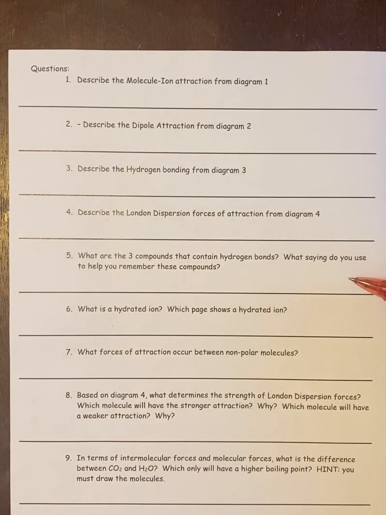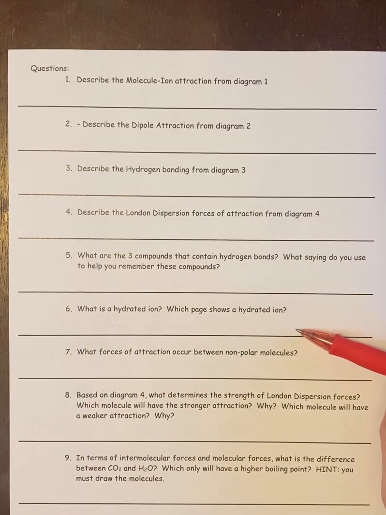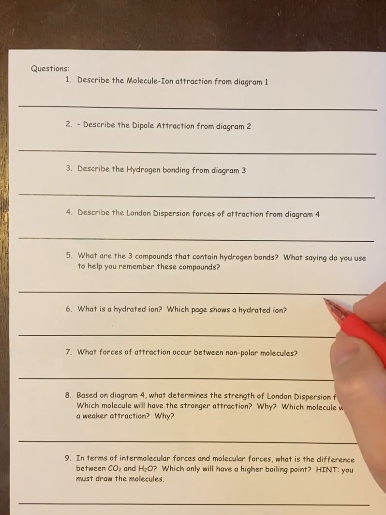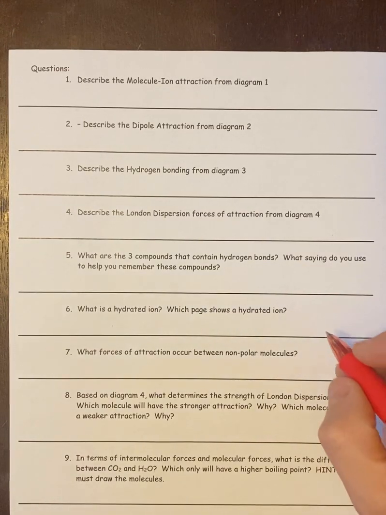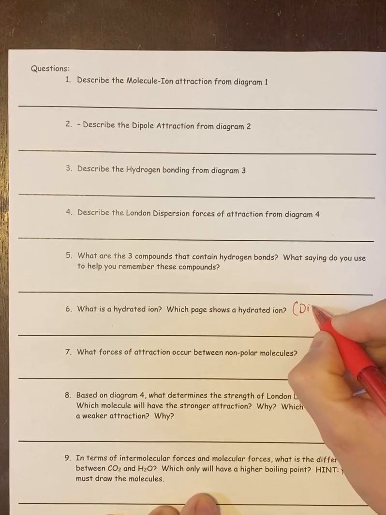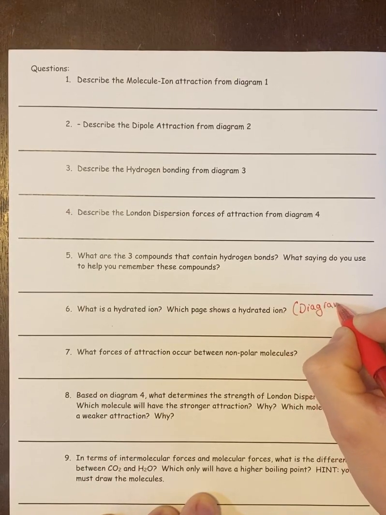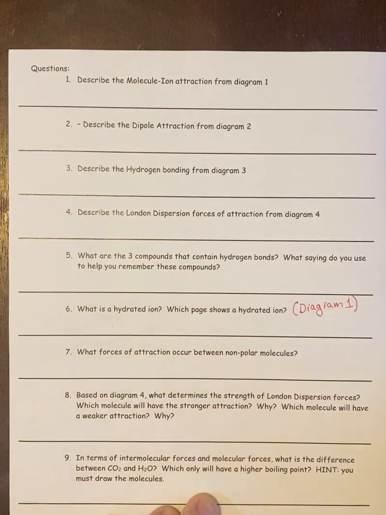Number 5 is just a review question. What 3 compounds contain hydrogen bonding? You should know the statement by now. Question 6, what is a hydrated ion? I will give you a hint. It is, which diagram? Diagram 1 is a hydrated ion. I want you to still explain it.